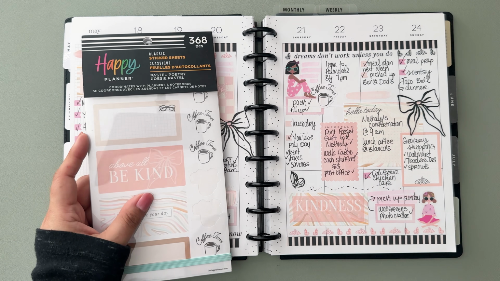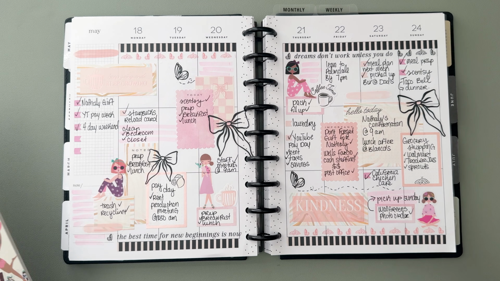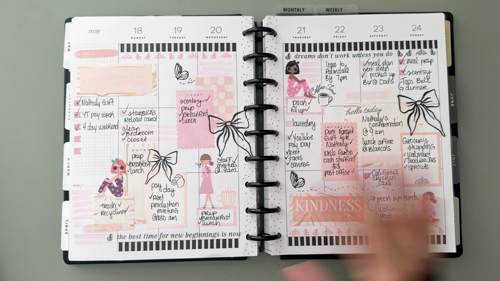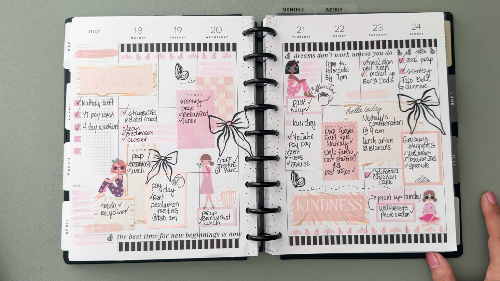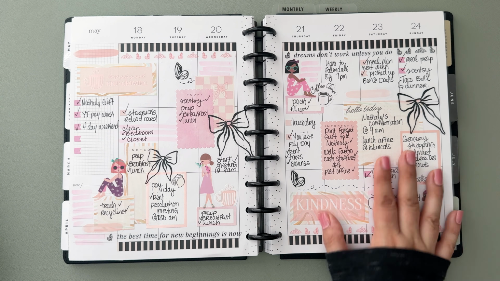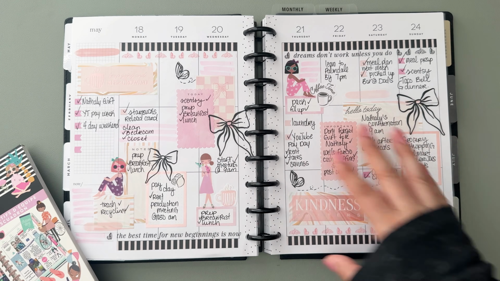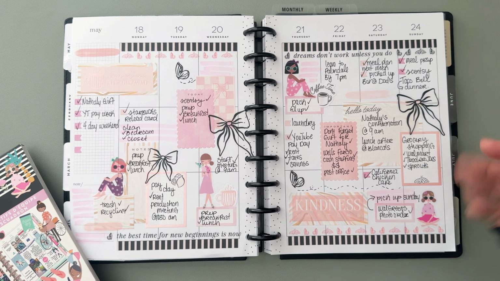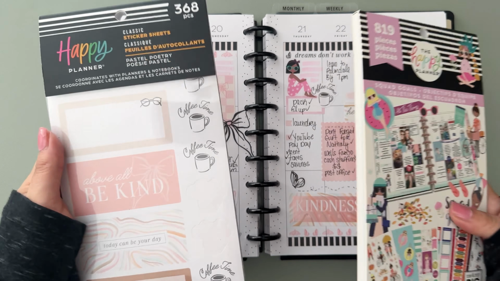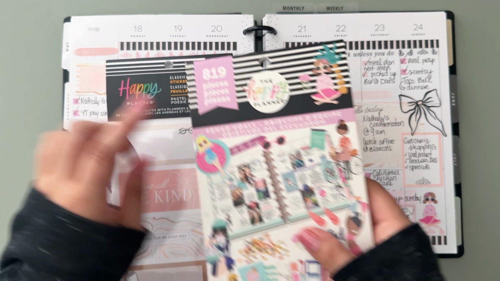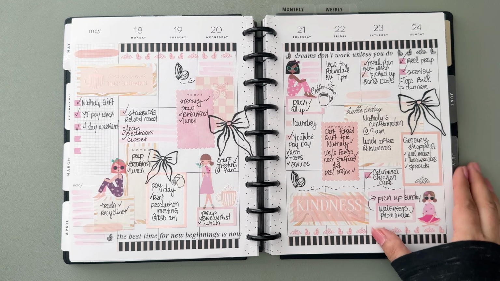So I ended up bringing in the Squad Goals to help me save this spread, because I just did not like it. And thankfully adding some of the girls on the spread helped. It's not my favorite, this definitely isn't going to be my favorite spread. But after I wrote in it and added the mild liner and all that, I think it looks nice. But yeah, this was a combo of Pastel Poetry and then Squad Goals sticker book. These two books together to make this spread.